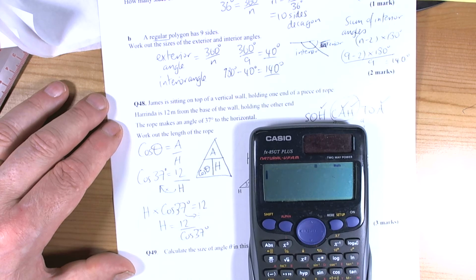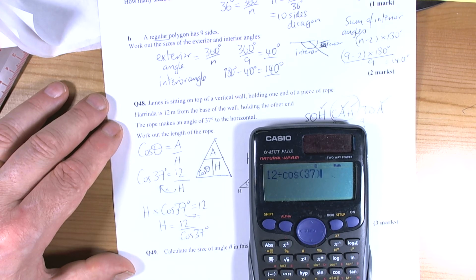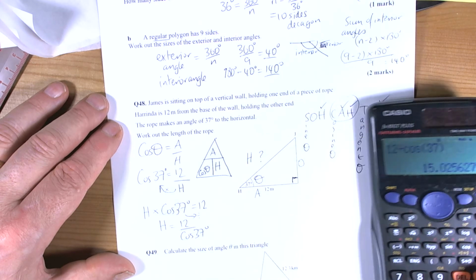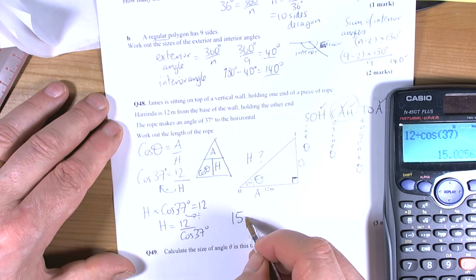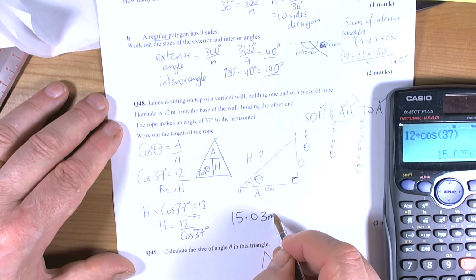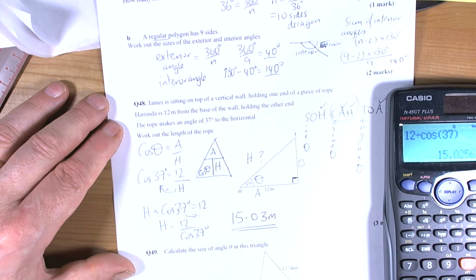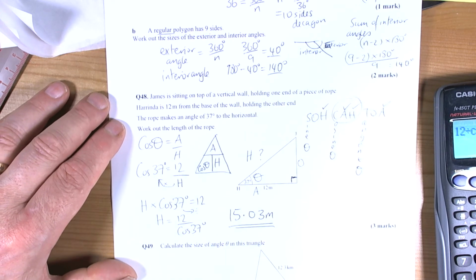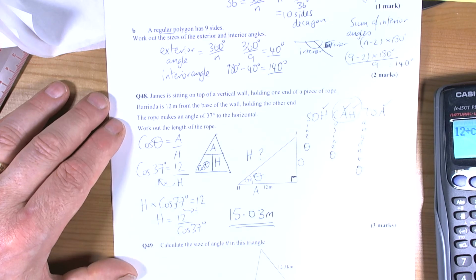So we put that in our calculator: 12 divided by the cosine of 37 equals 15.03 meters. Okay, so that's how we can use trigonometry to work out the missing length if we know an angle and one length of a right angle triangle.